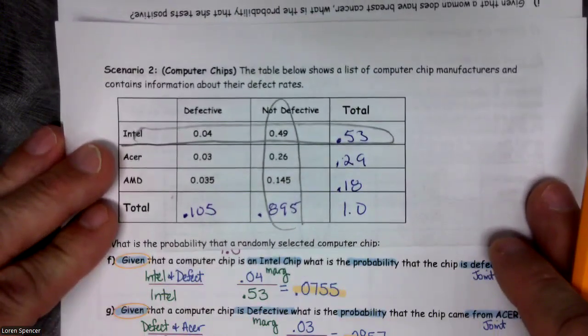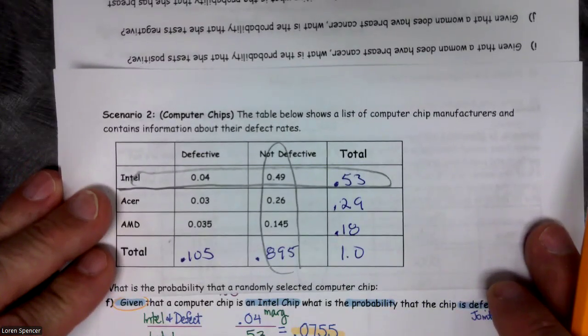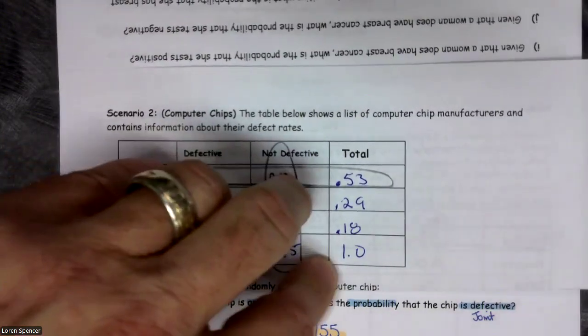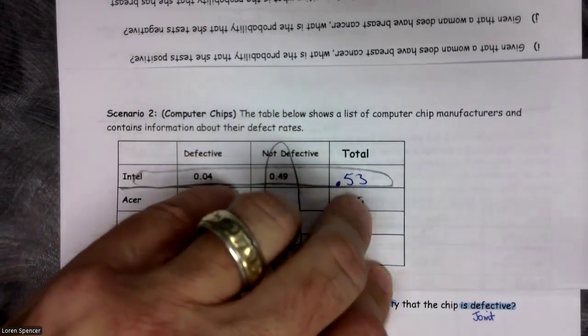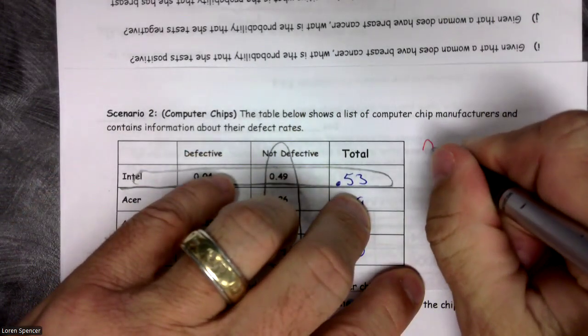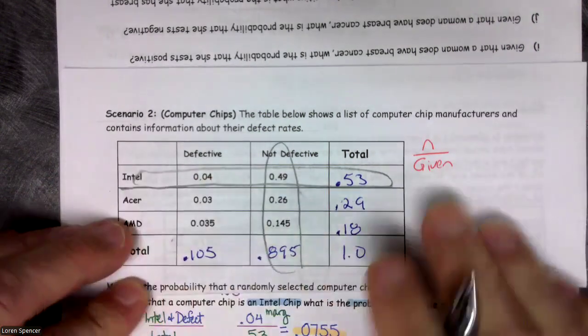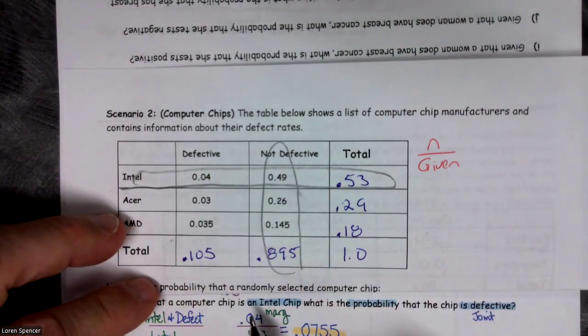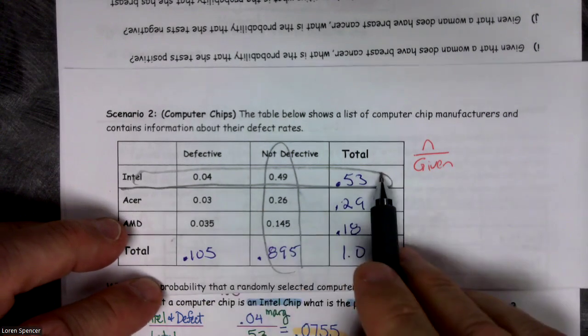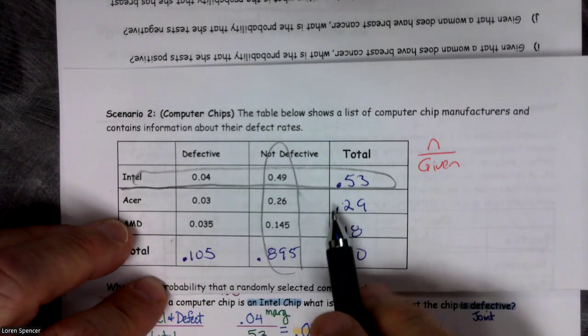Letter F. Given that a computer chip is an Intel chip, okay, so now we have the word given. And anytime it's given, remember it's always intersection over given. Given that it is an Intel chip, well, that's 0.53. That's what we were given.